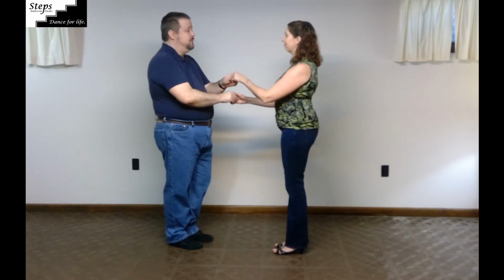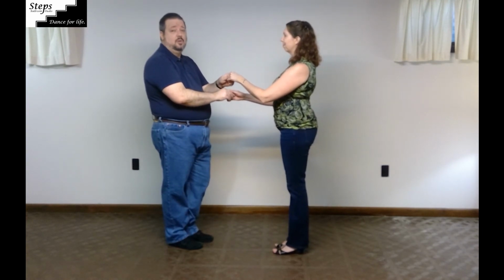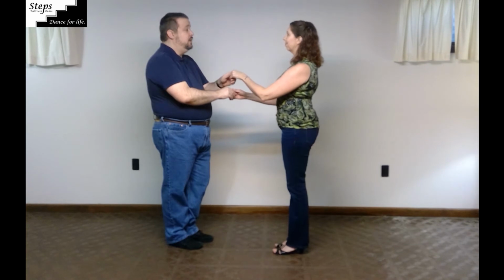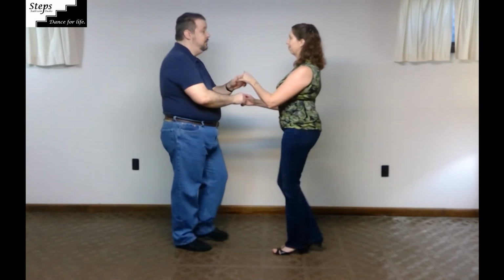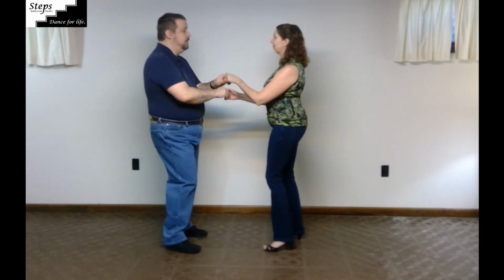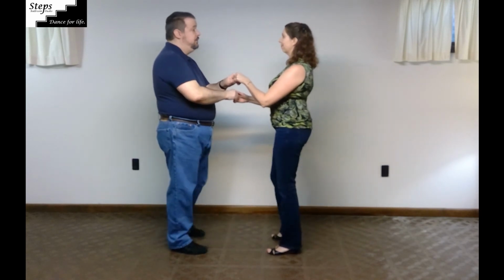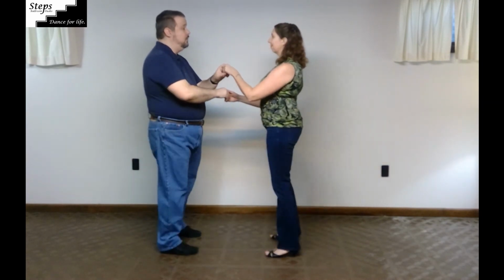Today we're going to be taking the sister pattern to our previous pattern cape, which is going to be called Around the World. You'll finish your cape in a left hand over right hand position with your partner, and this will be the starting point for our Around the World. Starting with a basic, we have 1, 2, 3, 2, 2, 3, 3, 2, 3. We start around the world.